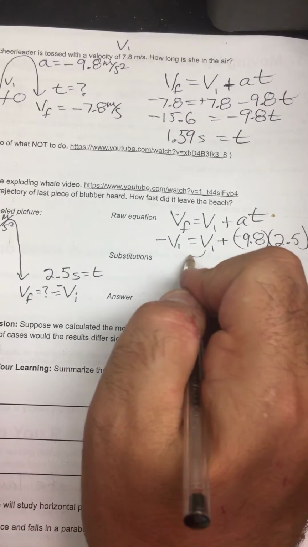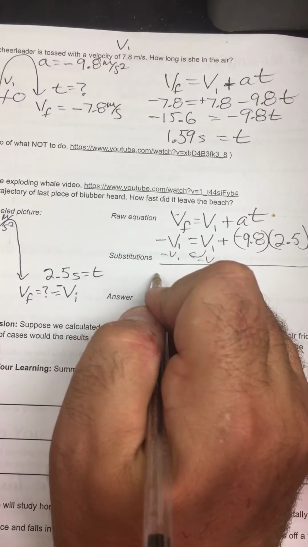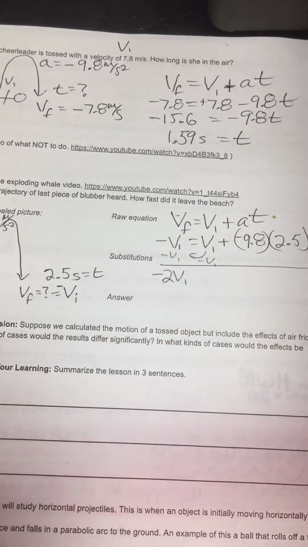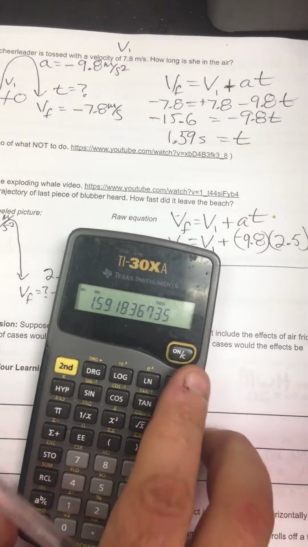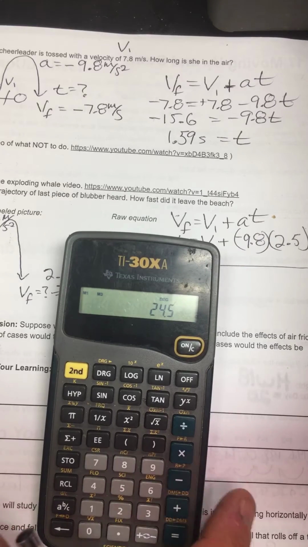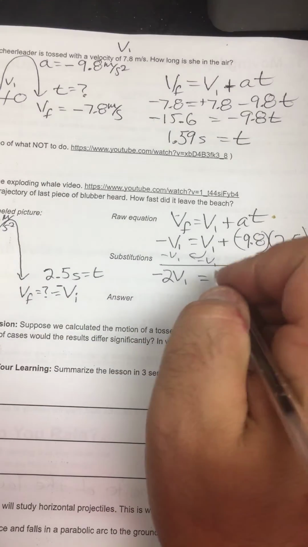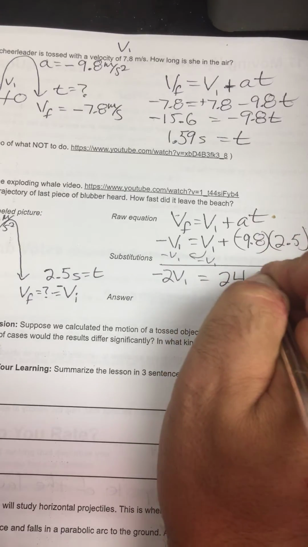Let's move the Vi over by subtracting Vi from both sides. So this is going to be negative 2 initial velocity is equal to 9.8 times 2.5 equals 24.5. I said that wrong earlier.